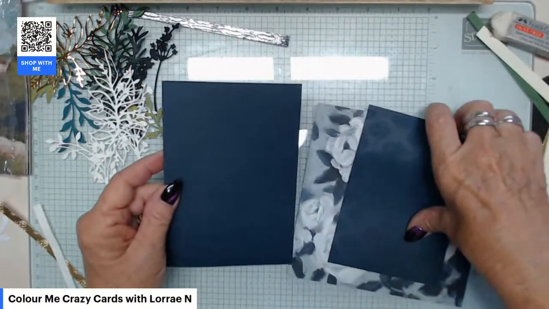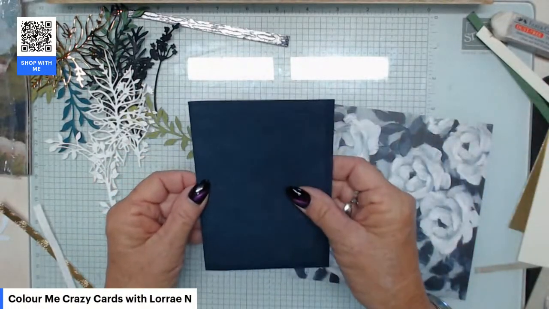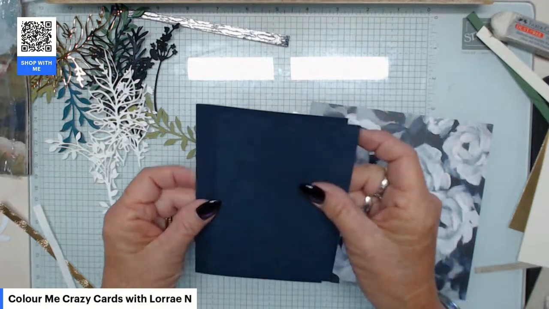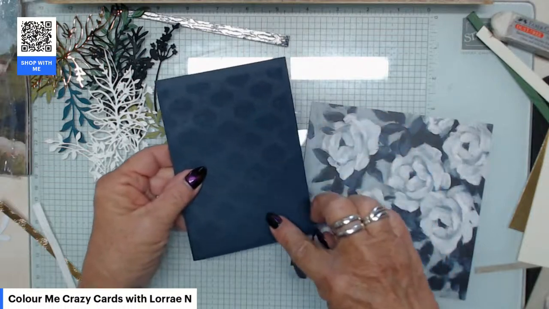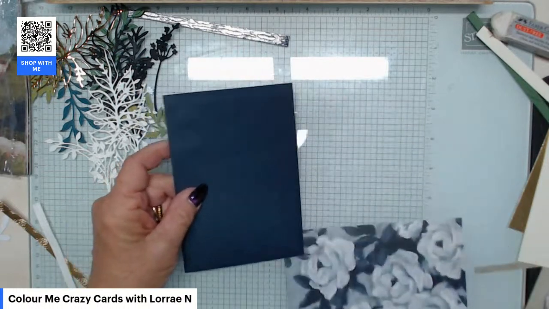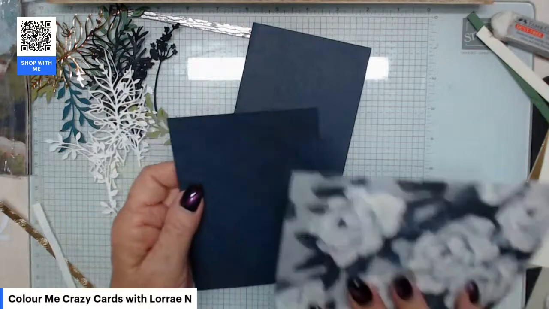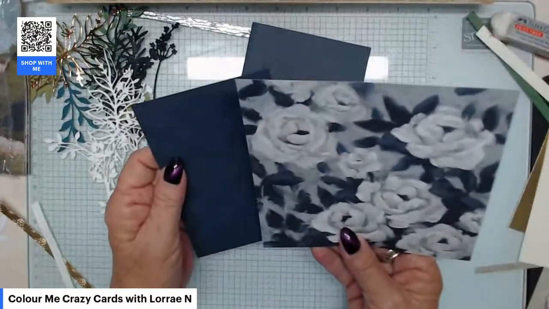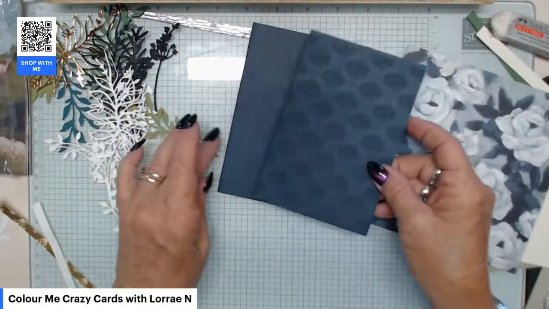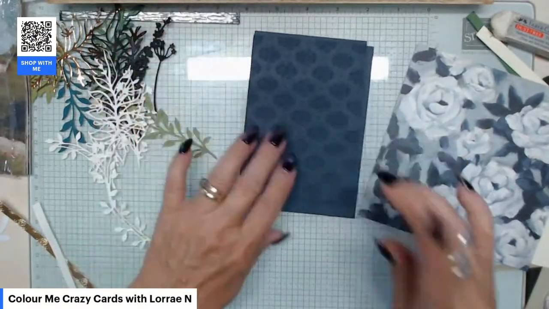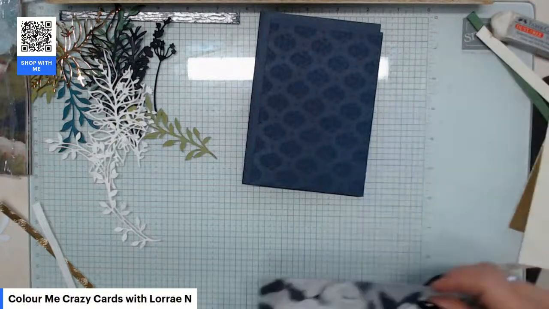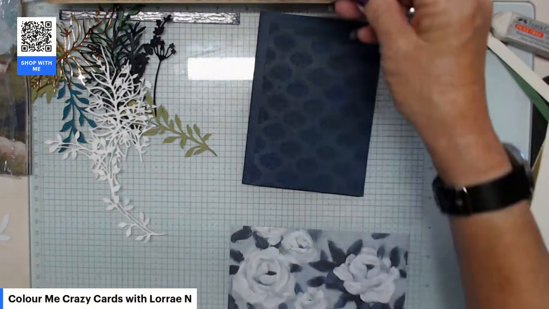So this piece is then going to sit on top of there. Let me turn that up that way. On top of there like that. We're going to see a good proportion of this. But I want to set it up before I actually stick that down, and you'll see why when I come to put the strips on.